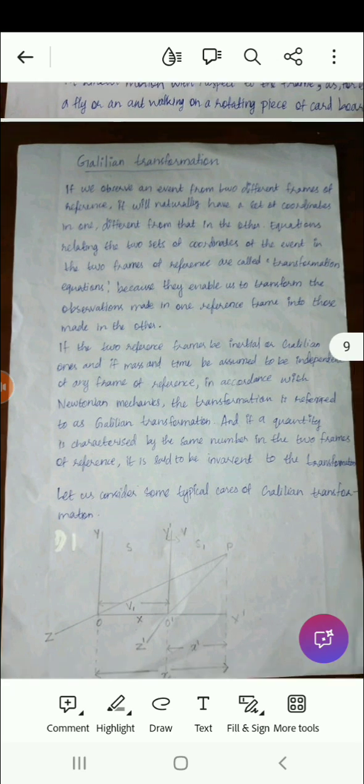Galilean transformation. So, if you observe an event from two different frames of reference, it will naturally have a set of coordinates in one different from that in the other. Equations relating the two sets of coordinates of the event in two frames of reference are called transformation equations, because they enable us to transform the observations made in one reference frame into those made in the other.